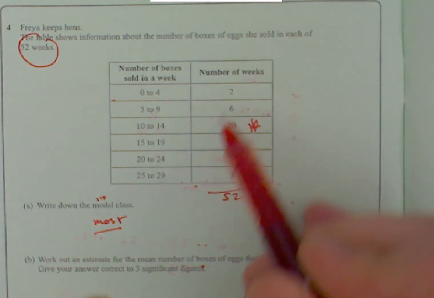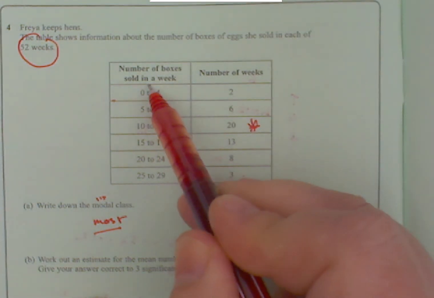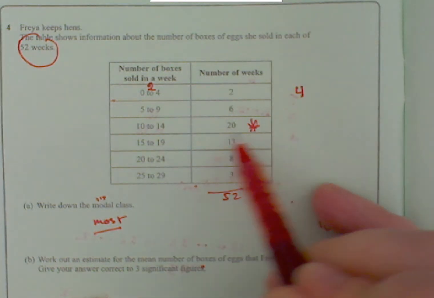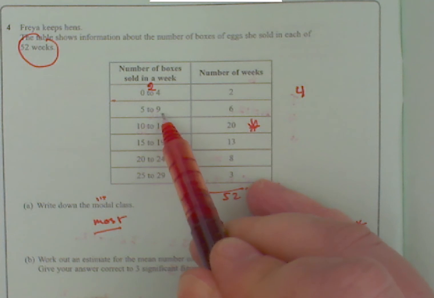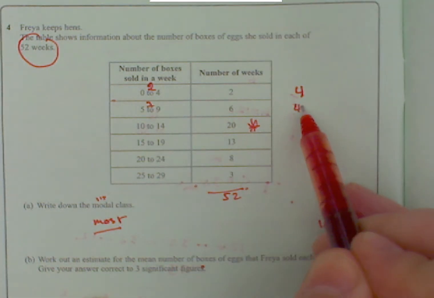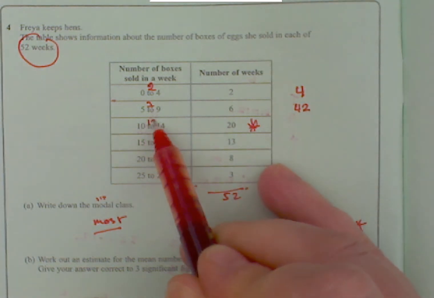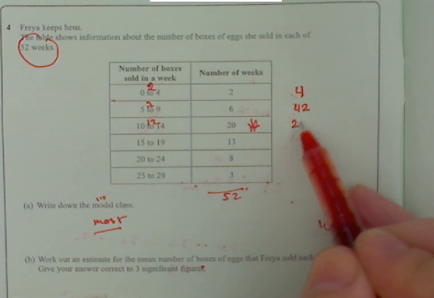So there were 2 weeks when you had 0 to 4 eggs sold. So I'm going to take the midpoint of that, which is 2. And so I'm going to say that's 4 eggs there. And here you can see you've got 5 to 9. Okay, so the halfway point there is 7. So that's 42 eggs there. You had 20 weeks where they sold roughly 12 eggs. Okay, so 12 times 20 is 240.